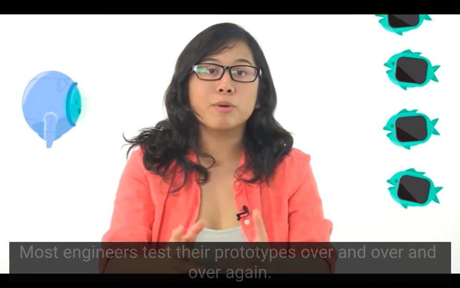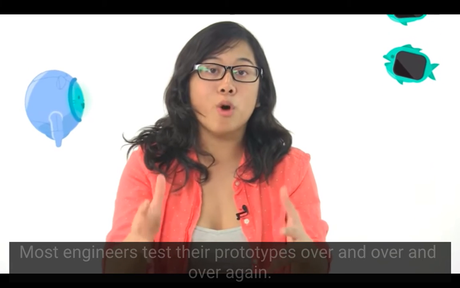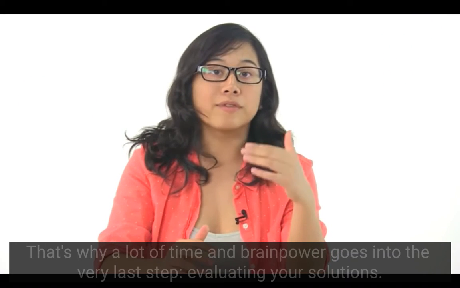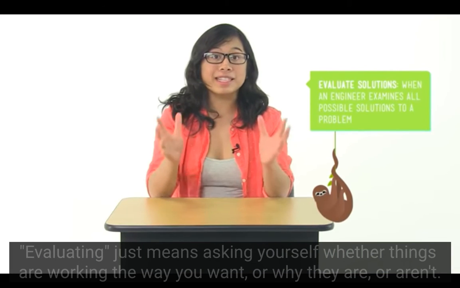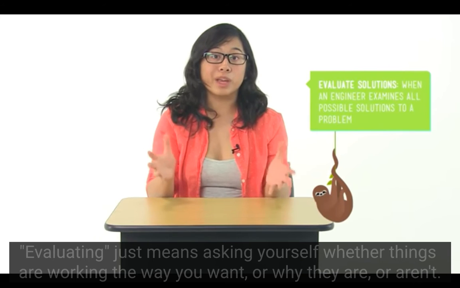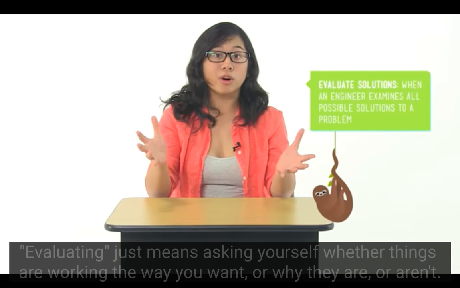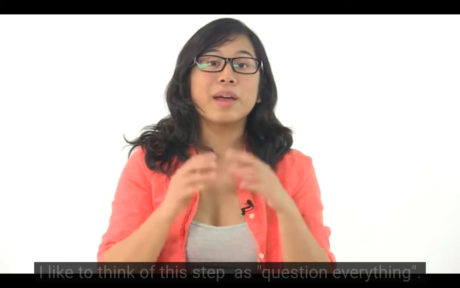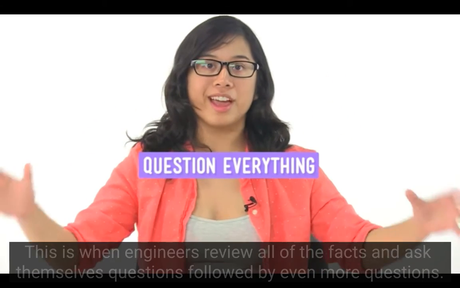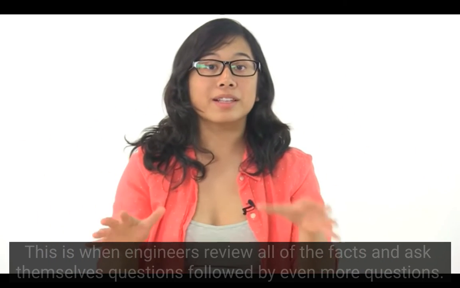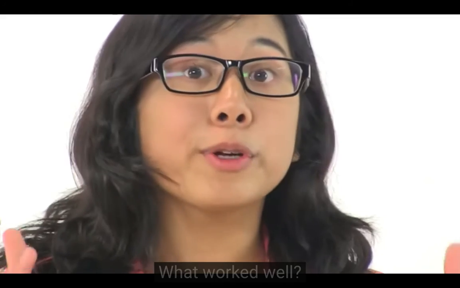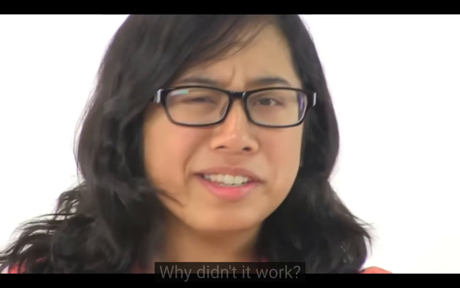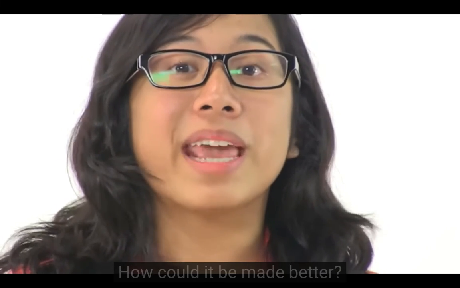Most engineers test their prototypes over and over and over again. That's why a lot of time and brain power goes into the very last step, evaluating your solutions. Evaluating just means asking yourself whether things are working the way you want, or why they are, or aren't. I like to think of this step as question everything. This is when engineers review all of the facts and ask themselves questions, followed by even more questions. What worked well? Why did it work? Why didn't it work? How could it be made better?